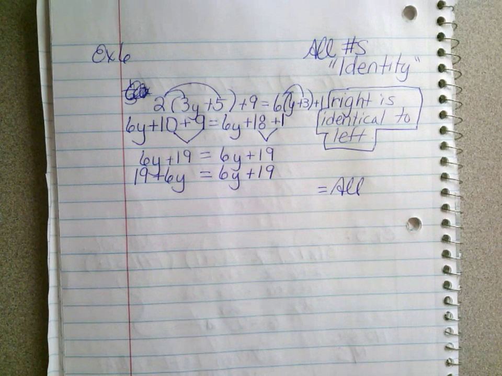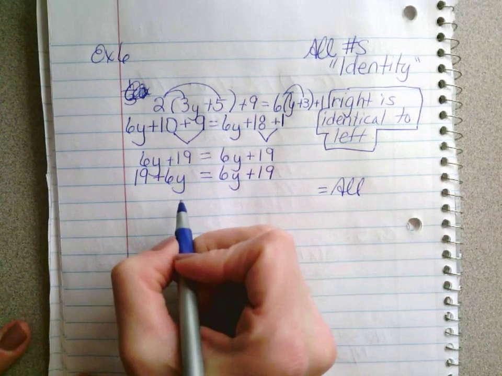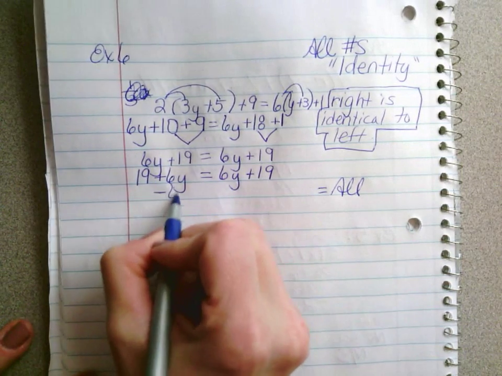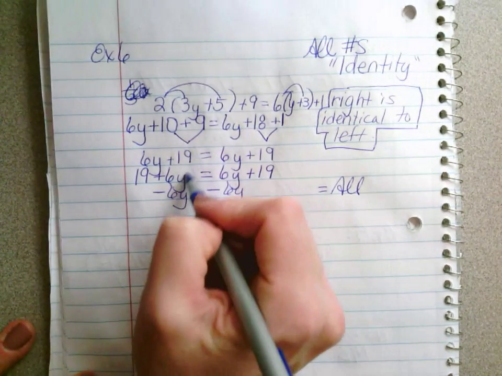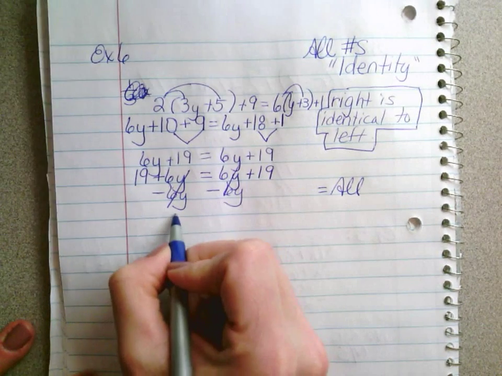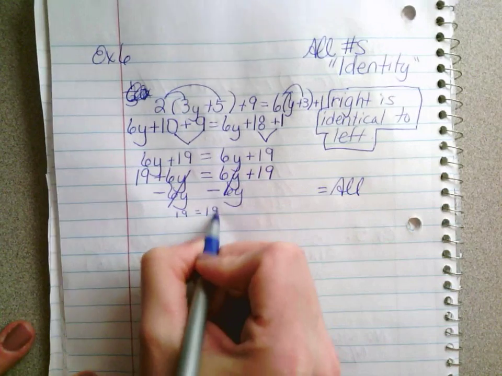Let's say you didn't recognize it and you wanted to keep going. Let's collect all of our y's. You want to move them to the right or the left? I'm going right. 6y. They both disappear. 19 is equal to 19.